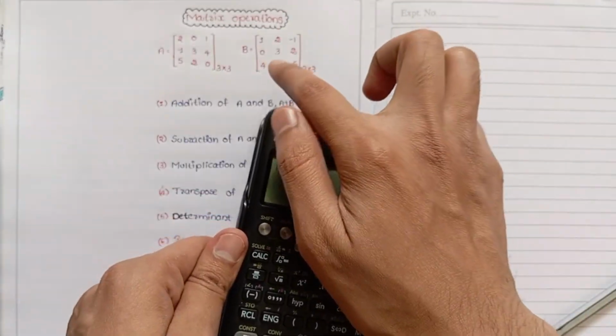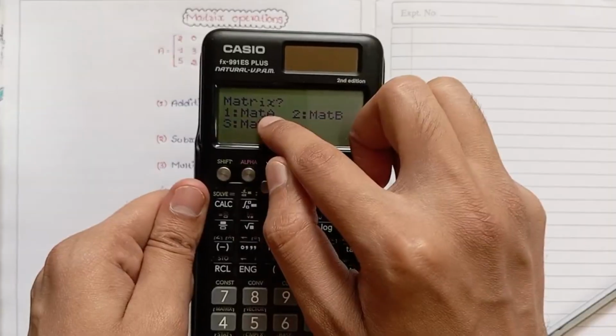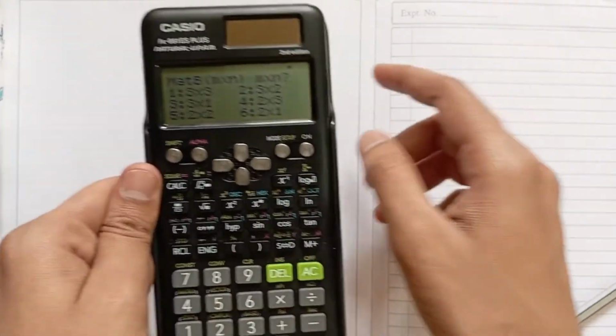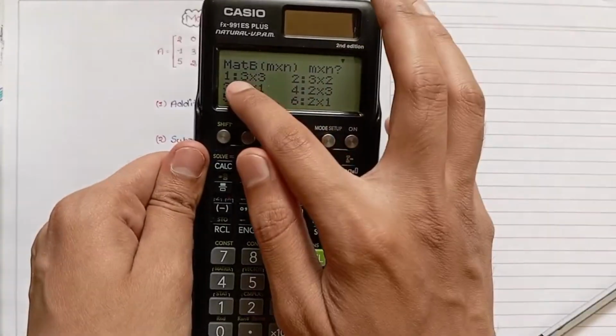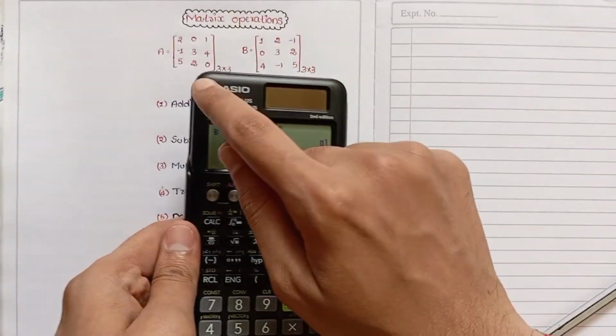Now we have to give the second matrix values to the calci. What we have to do, same process, press mode button, select matrix option. This time you have already given matrix A values. Now we have to give matrix B values. So press 2. What is the order of second matrix? 3 into 3. So again press 1.